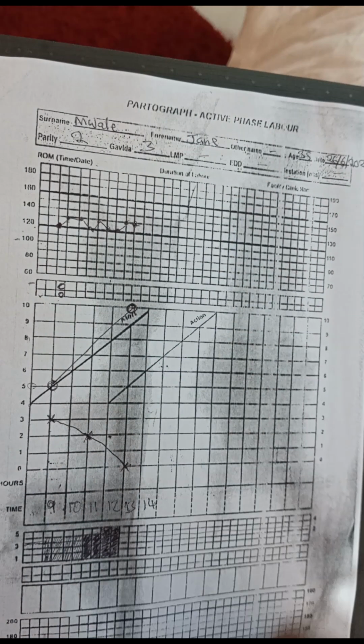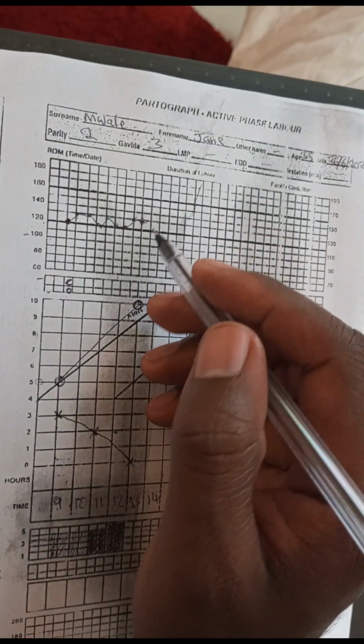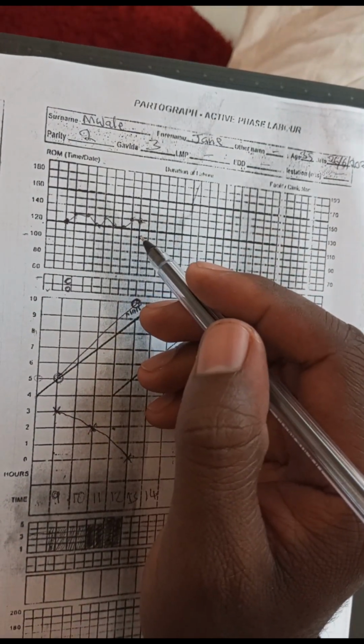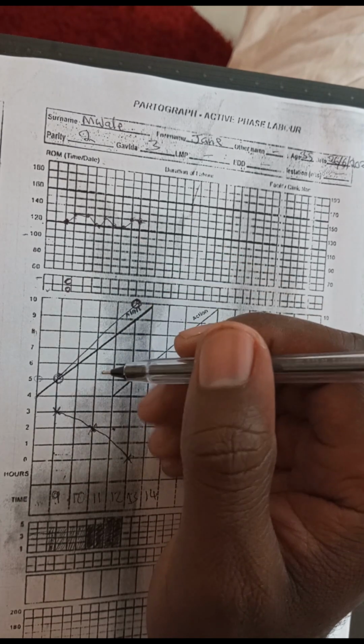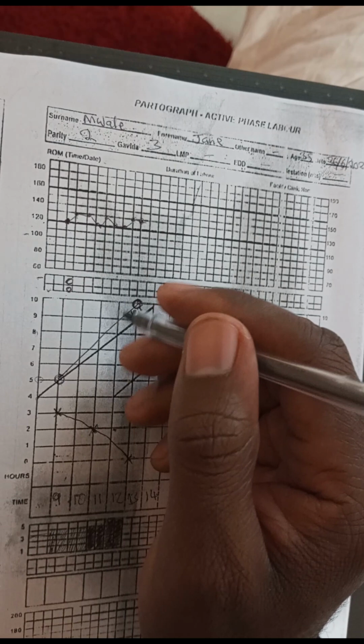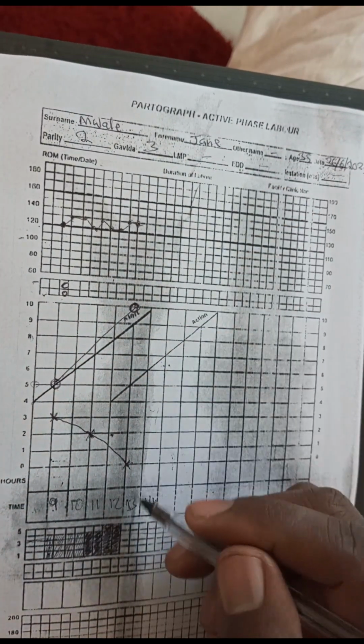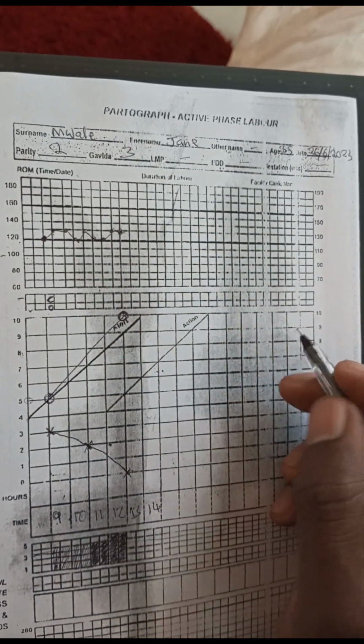Then we have to close our Partograph because we have gotten all the information that we need, and the baby is delivered at 1:20 p.m., which is 13:20 hours. Okay, 13:20 hours the baby is delivered, so we have to label now.